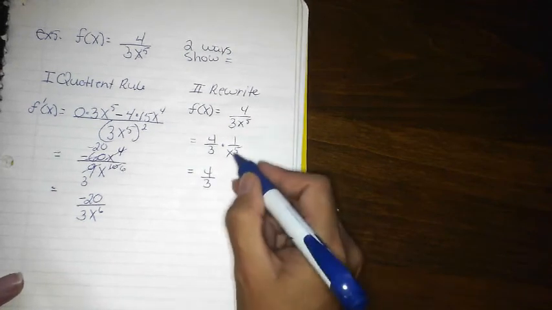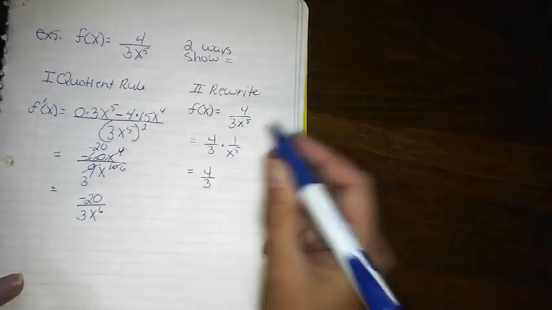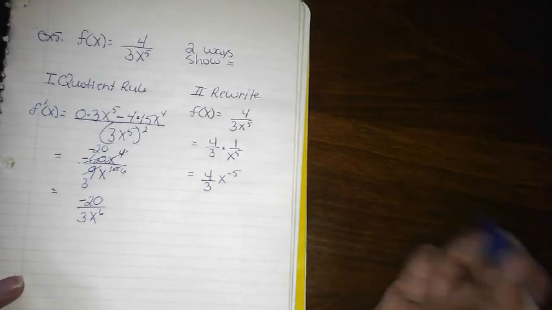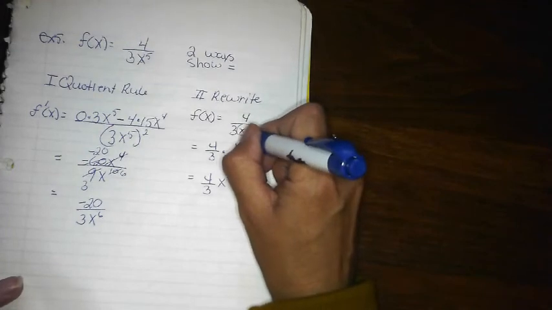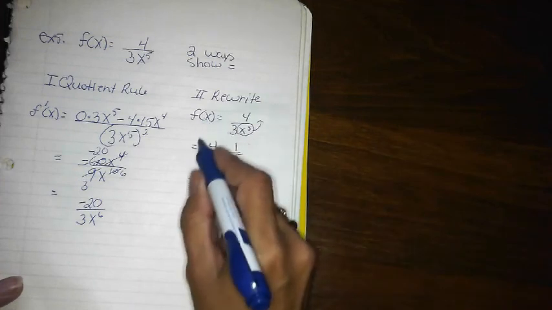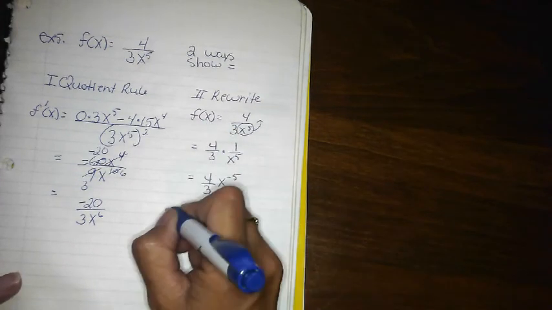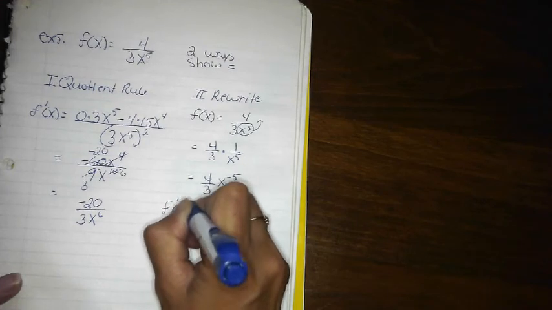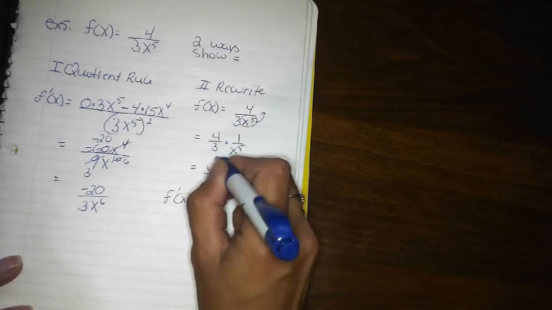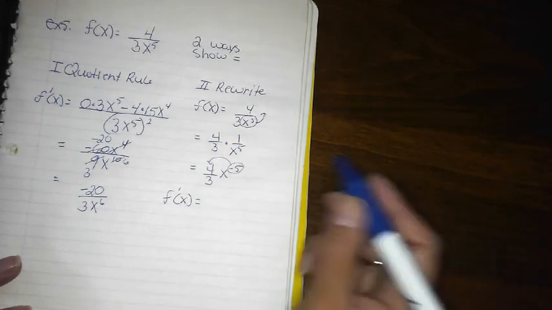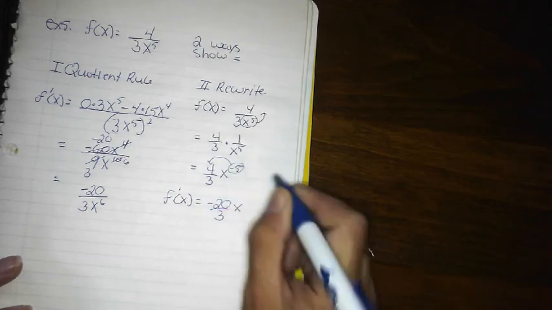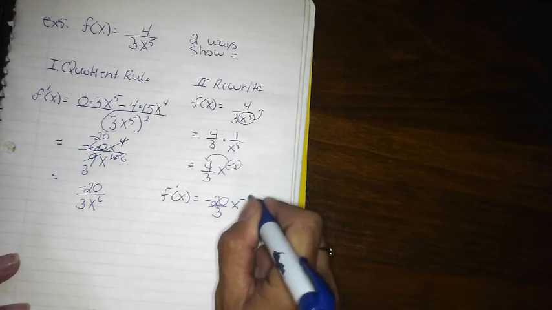So 4/3, now I can bring this x to the 5th up to the top and just give it an unhappy exponent. So, didn't need this middle step. All we did was take this and bring it up. So now, notice I've called that f of x because I haven't done derivative yet. Now I'm ready for derivative. All I've got to do is a power rule. So the negative 5 gets multiplied by the 4/3. That'll give me negative 20/3. X subtracting 1, that's going to give me negative 6.